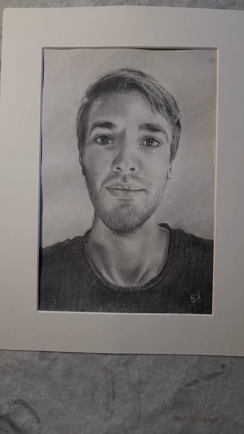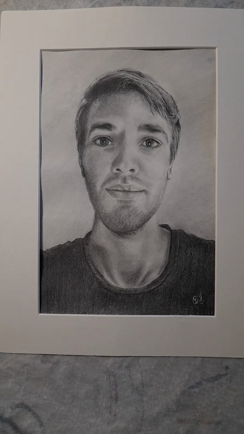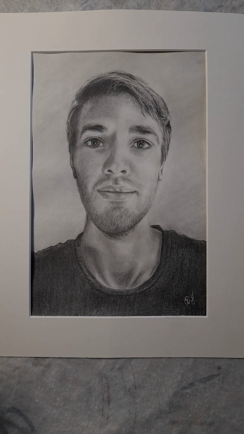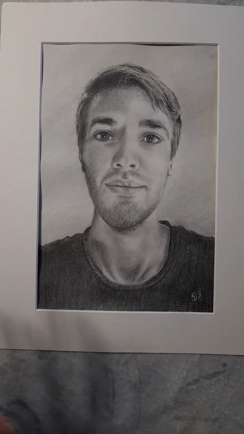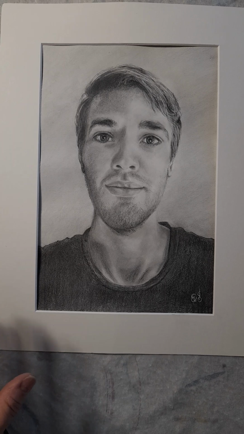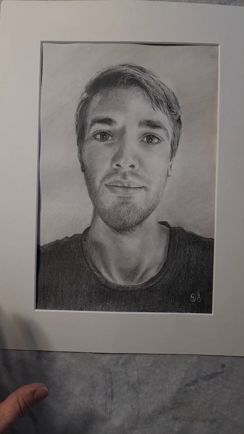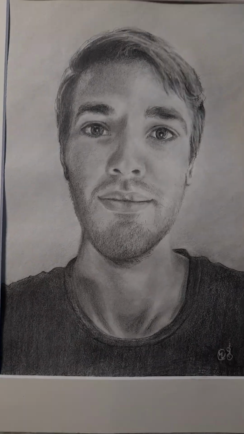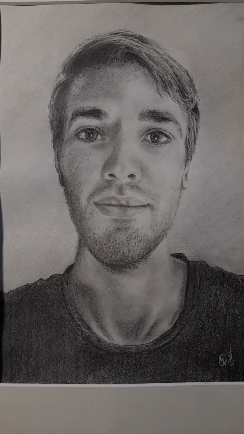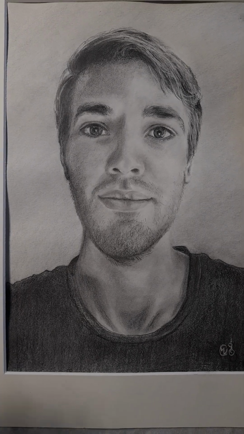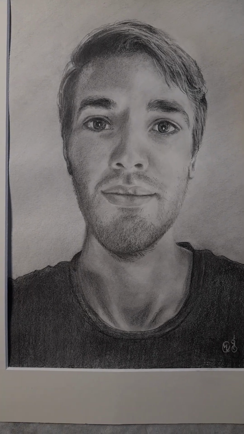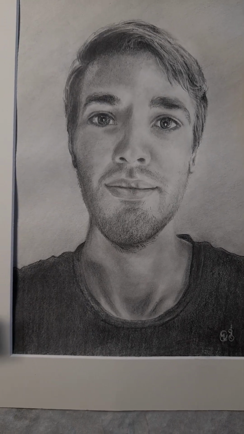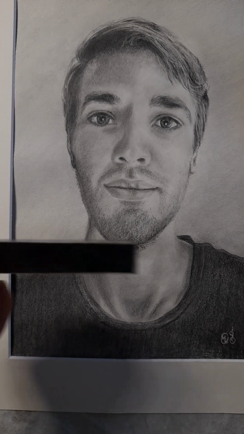Hi everyone, I just want to share with you today a little bit on what values are in drawing. This is a graphite drawing of my son, Sam. When anyone talks about value, what they're referring to is the intensity of that color. In this case, it is black, or how much saturation there is.